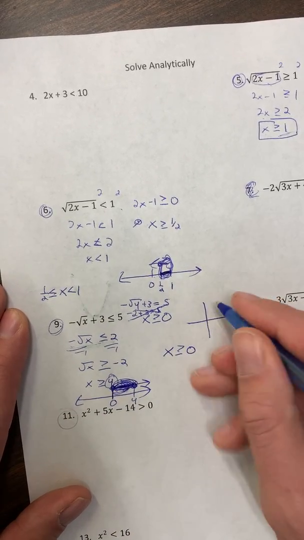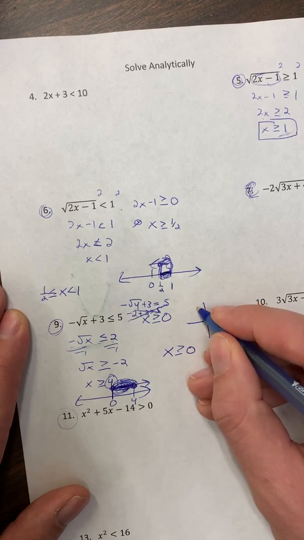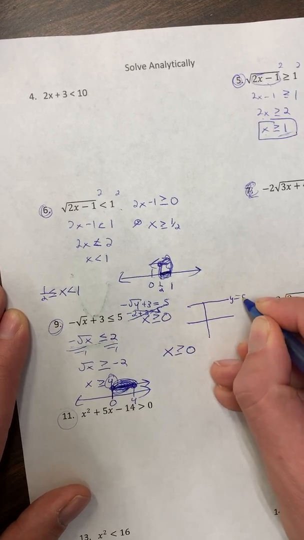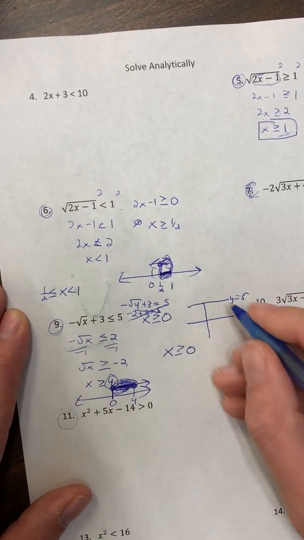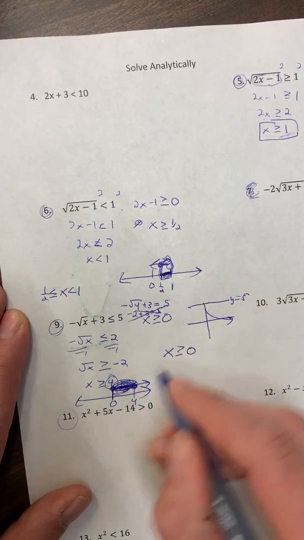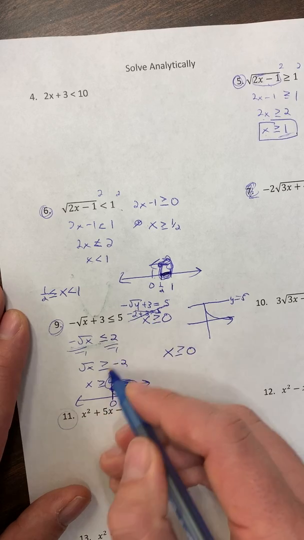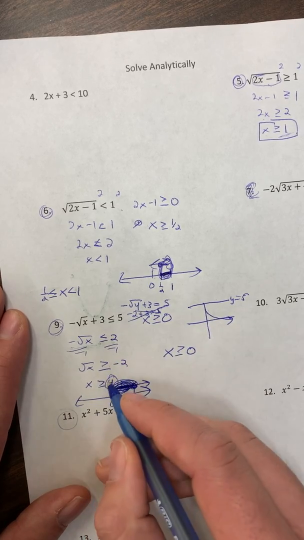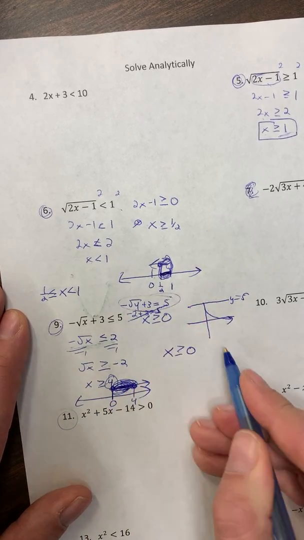What's happening is on a graph, there was no intersection. Here's y equals 5. We talked about solving by graphing on the front. Here's negative square root of x plus 3. Looks like this. And they never intersect. And so we checked for an extraneous solution. And what that extraneous solution told us was that they never intersected.